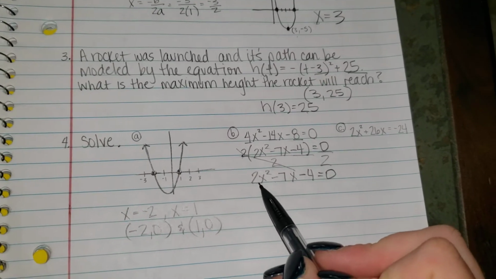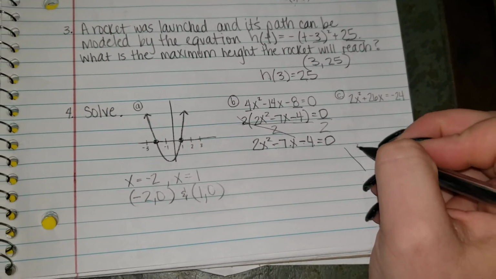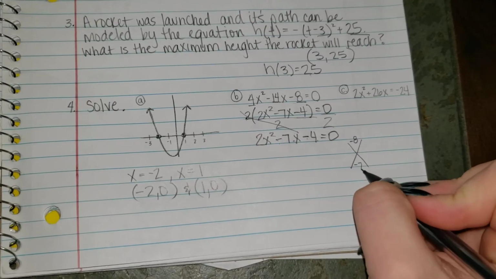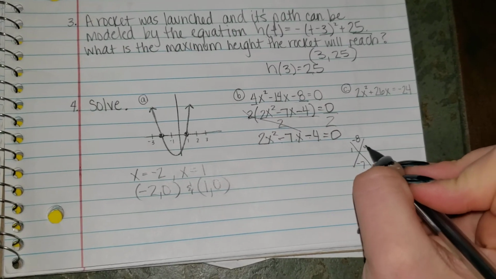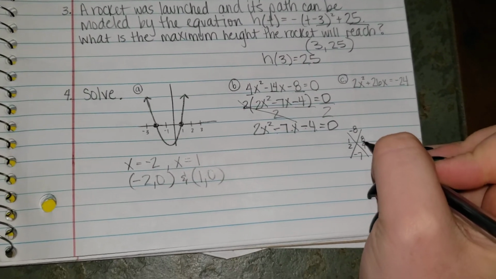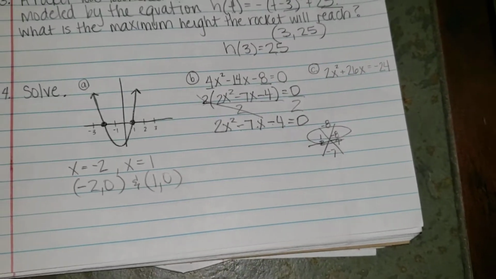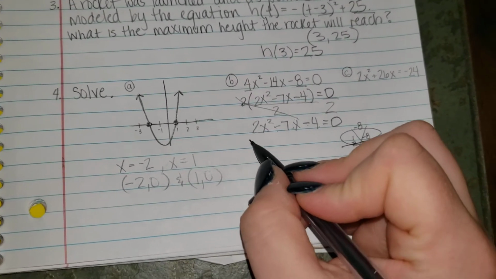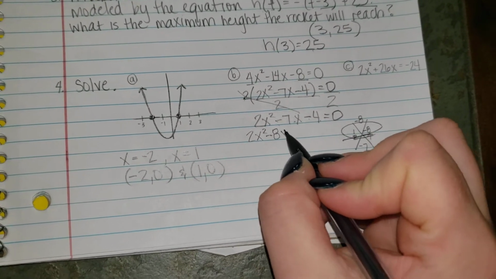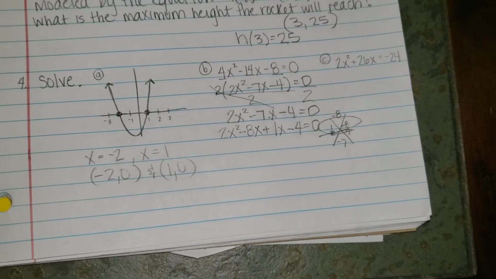So now we have 2x squared minus 7x minus 4 that needs to be factored. So we're looking for two things that multiply to make -8 and add to make -7. -8 can be found by 1 and 8 or 2 and 4. It looks like if we have a +1 and a -8 and we add those, we would get -7. So I'm going to rewrite this as 2x squared minus 8x plus 1x minus 4 equals 0.